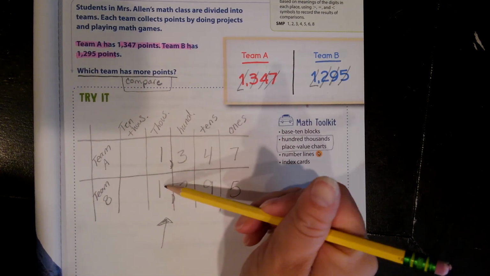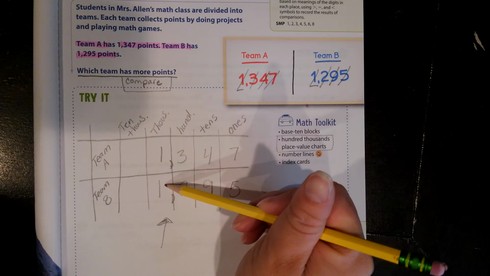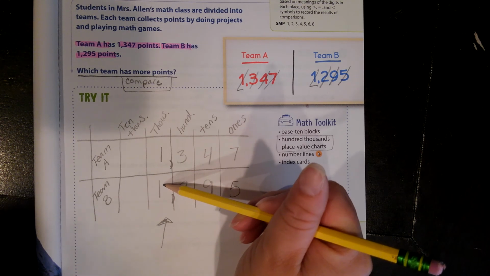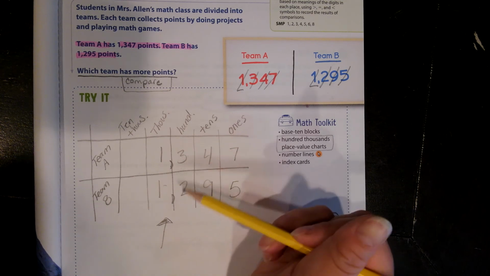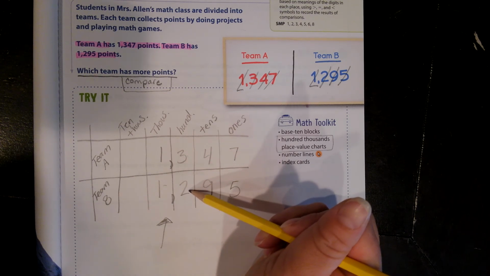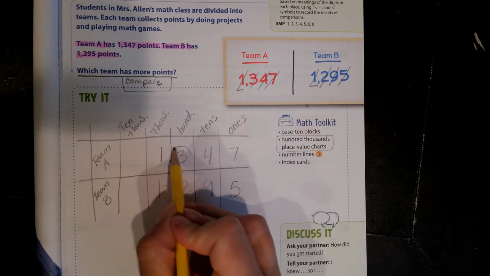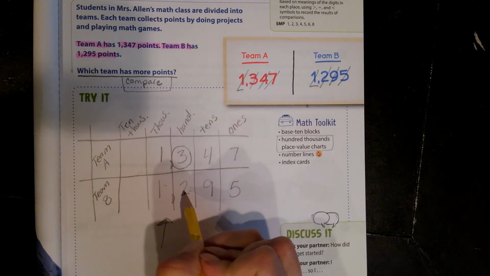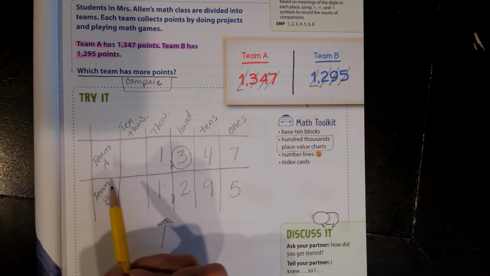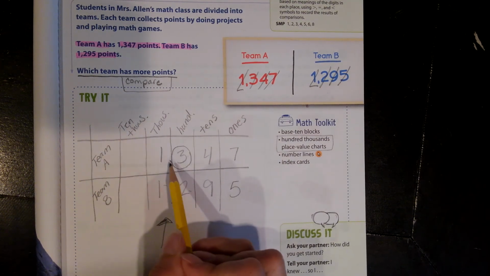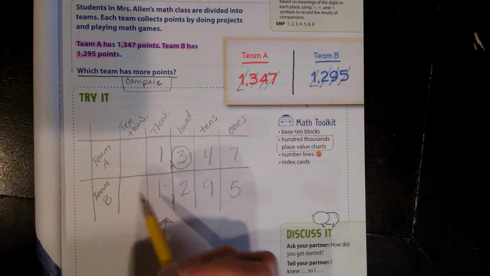Team A and Team B both have 1,000, so we're going to move on to the next one. Hundreds place. Team A has 300s, Team B has 200s. We can stop there because 3 is larger than 2. So that means that Team A has more points than Team B.